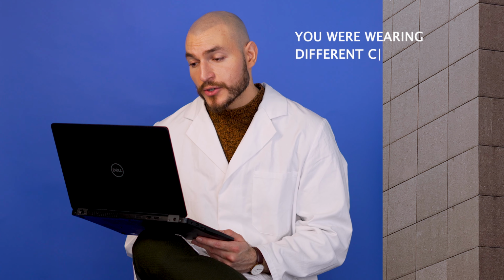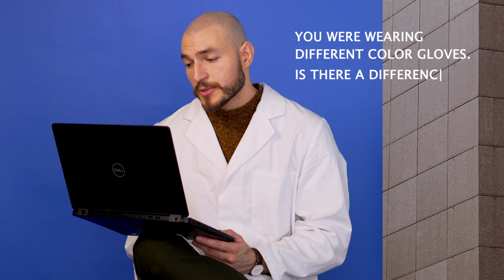Question number 9. You were wearing different color gloves. Is there a difference between them? Nope, there is no difference between them. I just found the right size and put it on. It happened that they had different glove boxes.